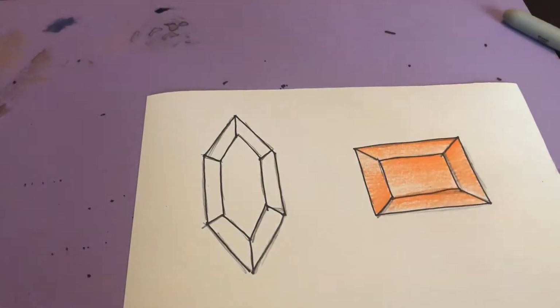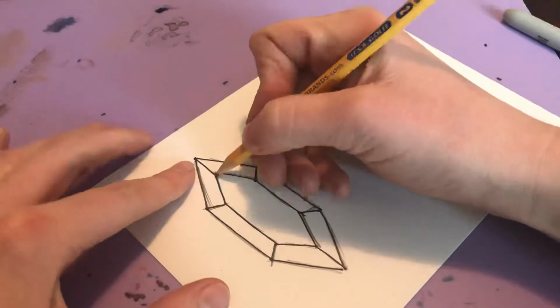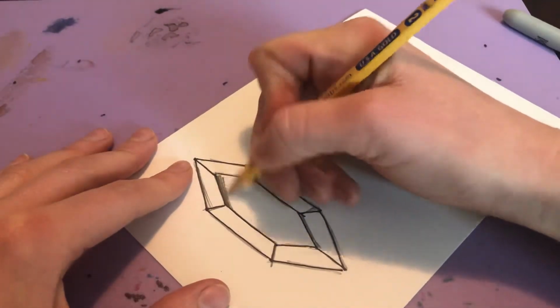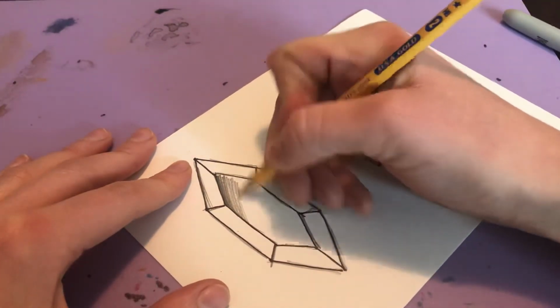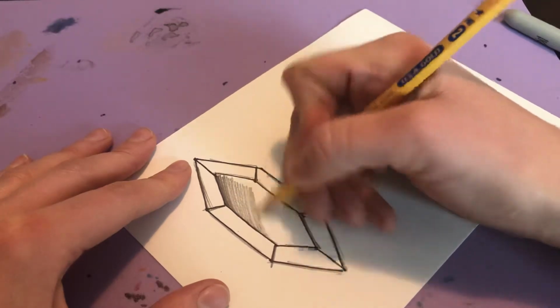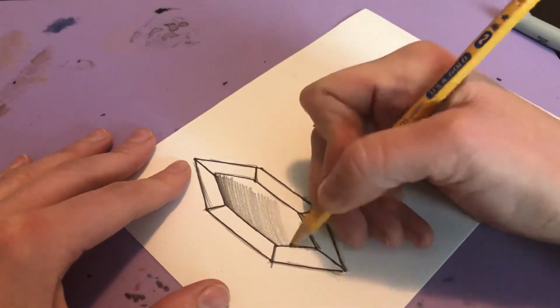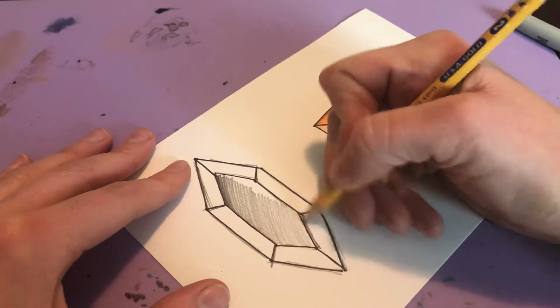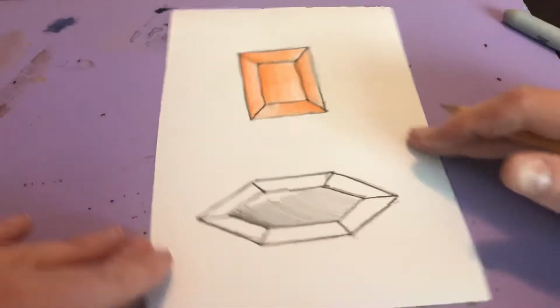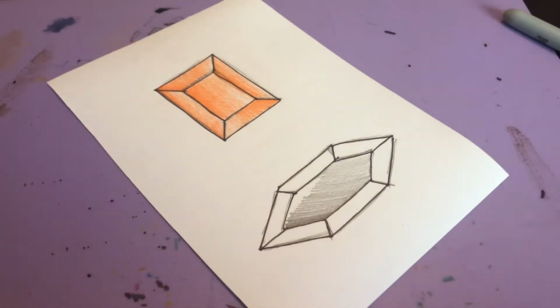Now with the pencil, I'm going to start at the top again with a lot of pressure, and I'm slowly going to fade it down. Switch around.